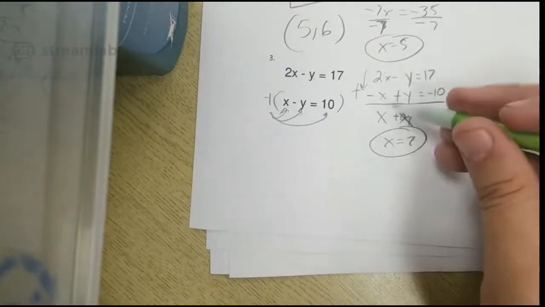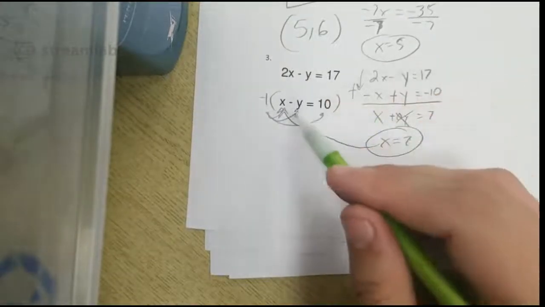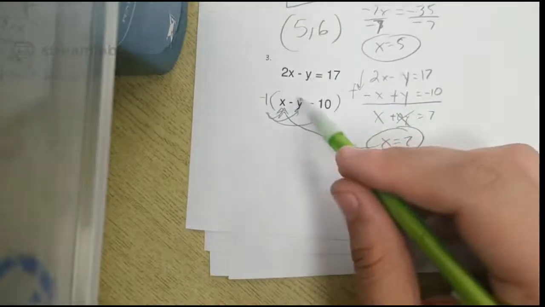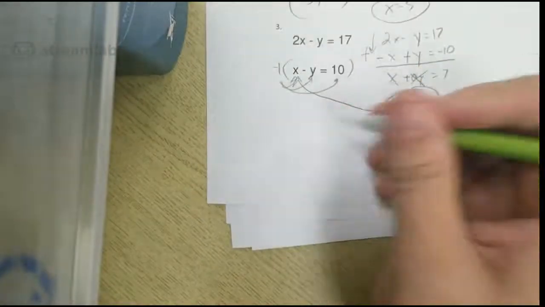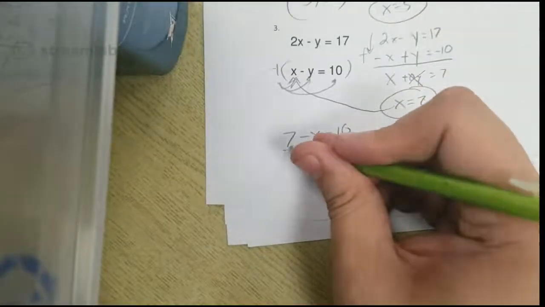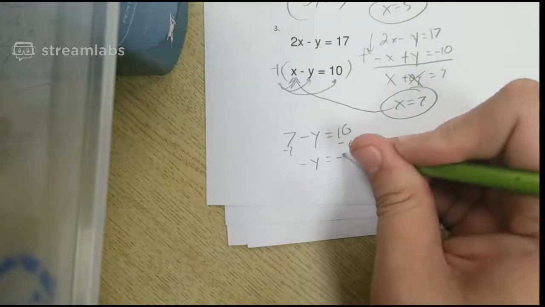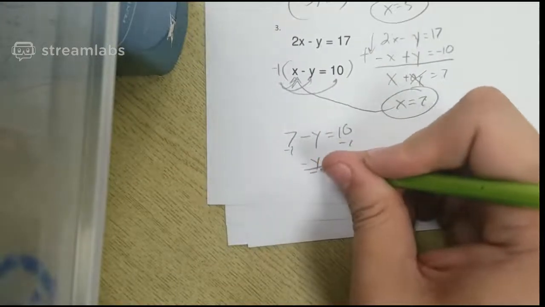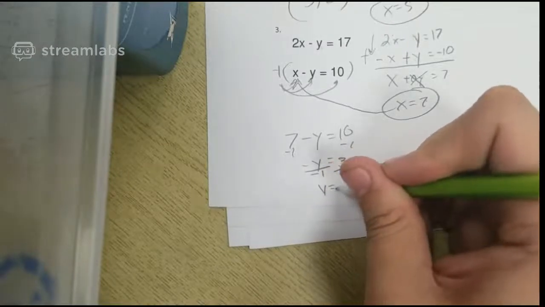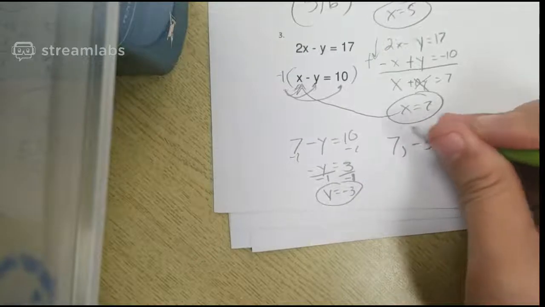Take that x equals 7 and plug it into one of the equations. I'm going to plug it into the bottom one. And you want to plug it into the original one. You could technically plug it into the new version, but the original one is usually the better one. So 7 minus y equals 10, minus 7, minus 7. Negative y equals 3, but we have to divide by negative 1 to get the y by itself. So it's y equals negative 3. So your final answer is 7 comma negative 3.